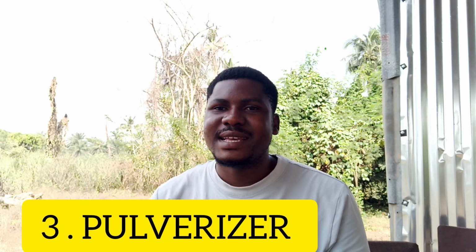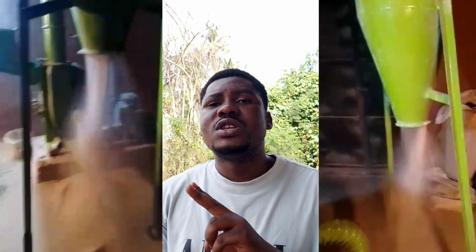Very important. The third machine that you will also be needing is what we call the pulverizer, just like this video showing right here. The pulverizer machine works the same way as the hammer mill machine as well, but the difference between the pulverizer and a hammer mill is that a pulverizer is going to grind your materials into a very smooth form.